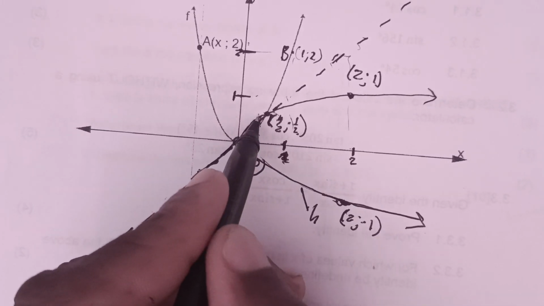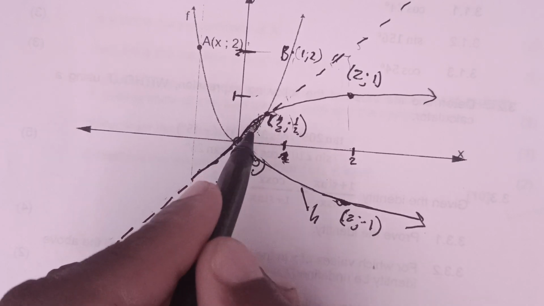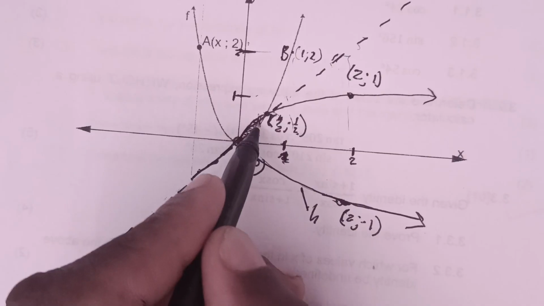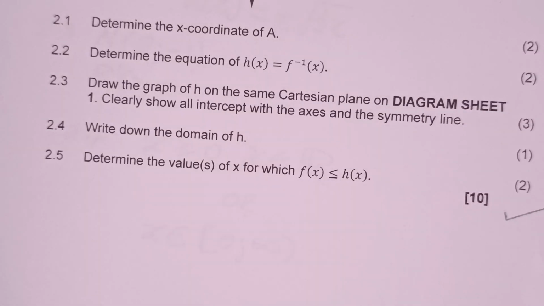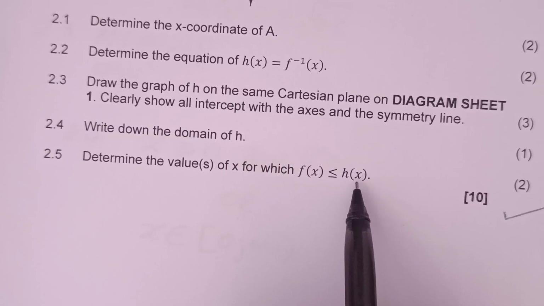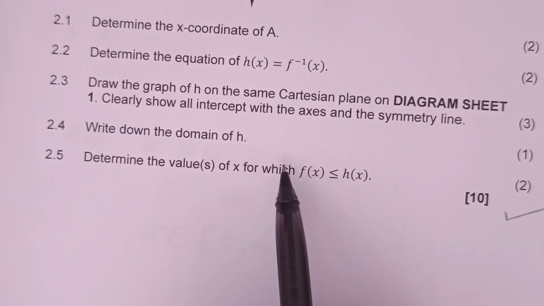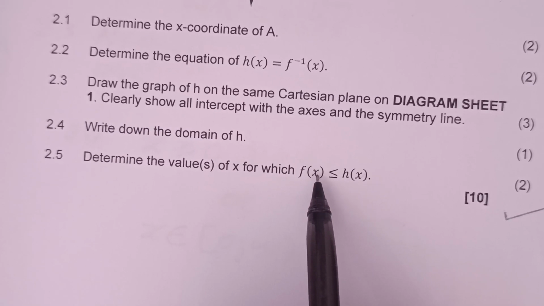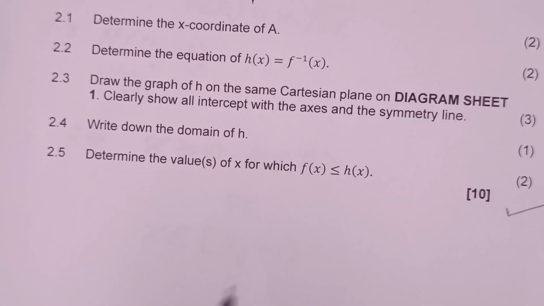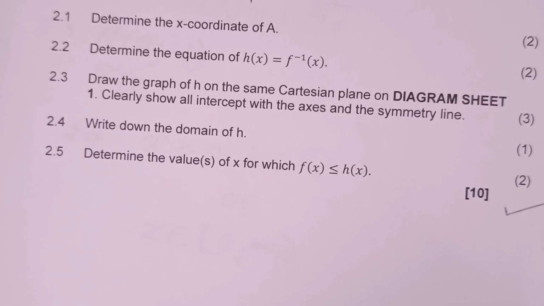Why are we saying the y values? Because f is y and h of x is y values. So when the y values of f are less than or equal to the y values of h, what are the x values? That's the question.